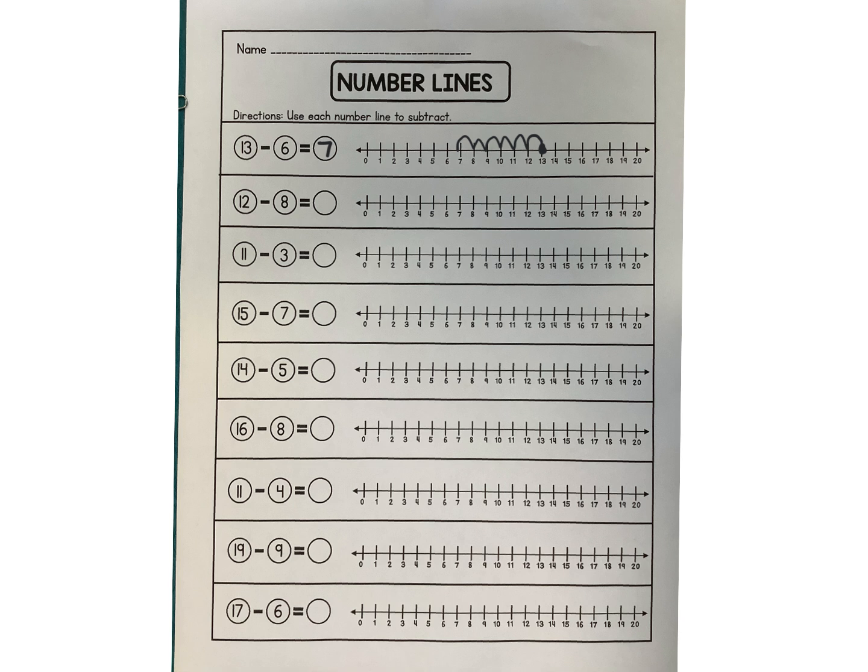Next, I'm going to do 12 minus 8. So I start on 12, and I count back 8. 1, 2, 3, 4, 5, 6, 7, 8. And we stop on 4. 11 minus 3. Start on 11, count back 3 hops. 1, 2, 3. 8.